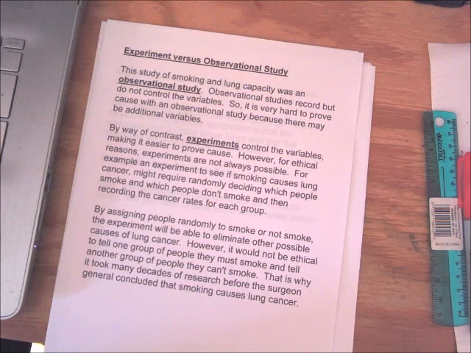If somebody's smoking and they get lung cancer, maybe it's because they're smoking, maybe it's because they live in a high traffic area where there's a lot of car exhaust, maybe it's because they're eating junk food or something. There are so many variables in people's lives that it's hard to determine cause.